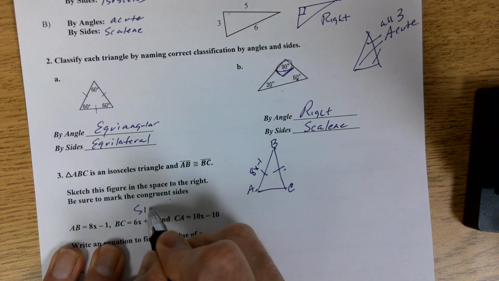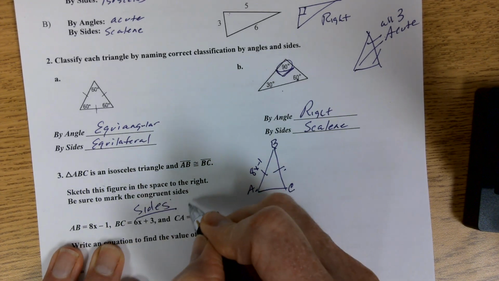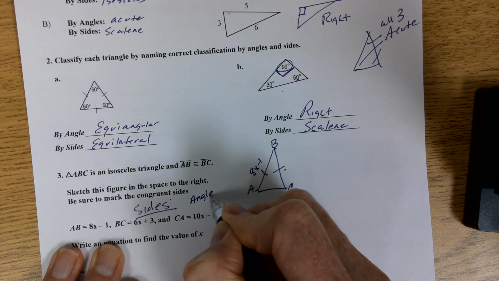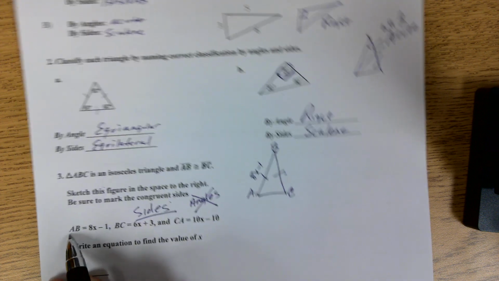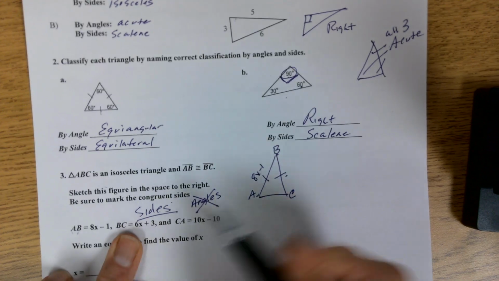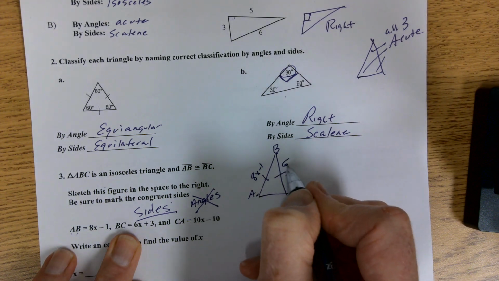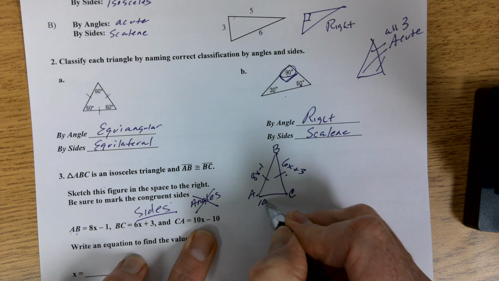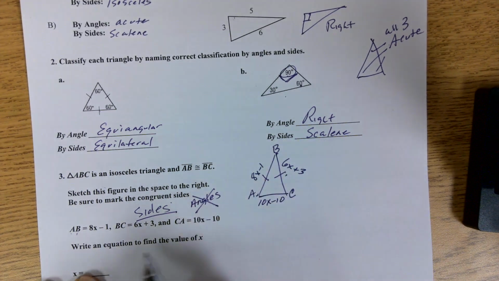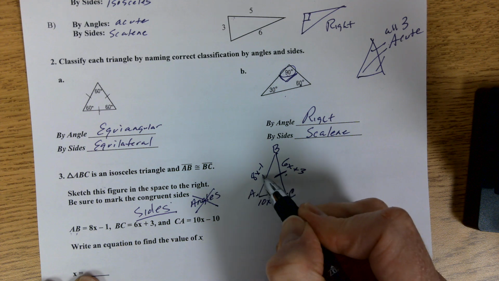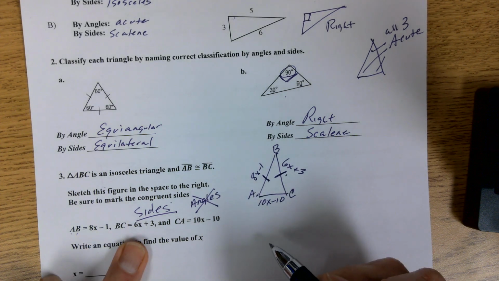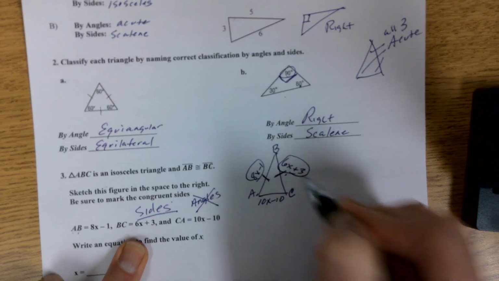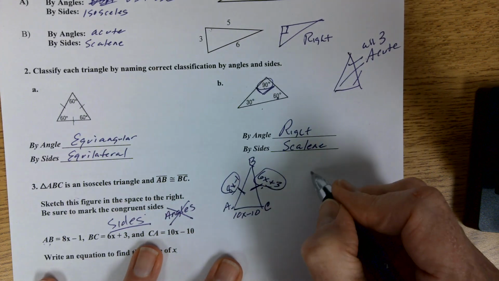We are talking about sides. We are not talking about angles. A to B is a side. Side BC is 6x plus 3. Side CA is 10x minus 10. Write an equation to find the value of x. Because these are the sides that are equal to each other, these are the two expressions that equal each other.